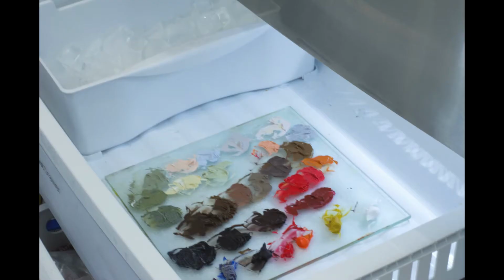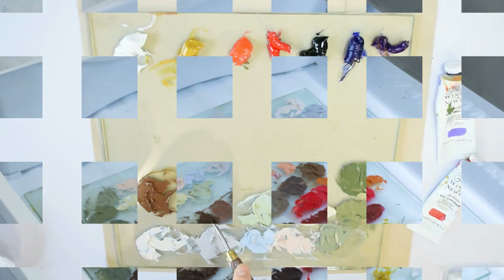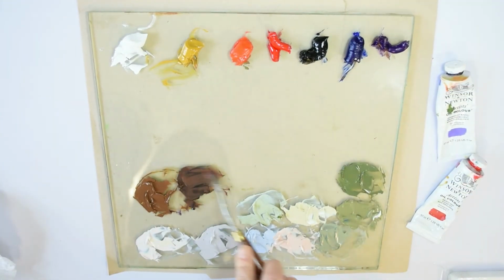Okay, so here's a little tip I learned. I put my palette in the freezer if I'm not going to start painting right away. This will keep the oil paint buttery, just like when I first mixed them. You have to get the palette out about 10 minutes before you're ready to start. Then it's business as usual.